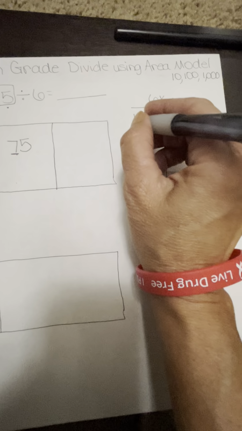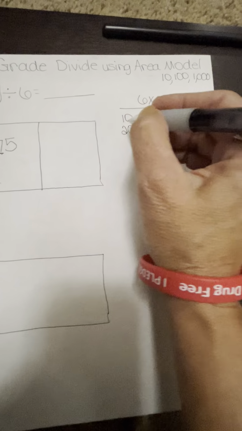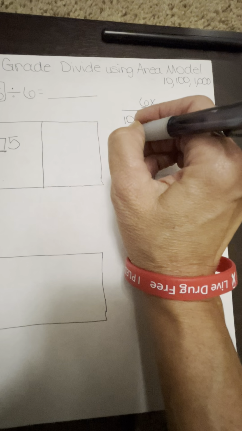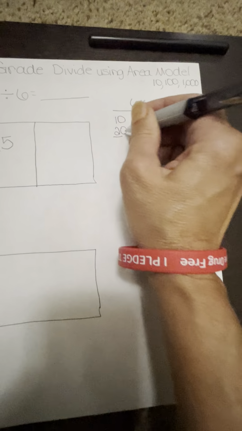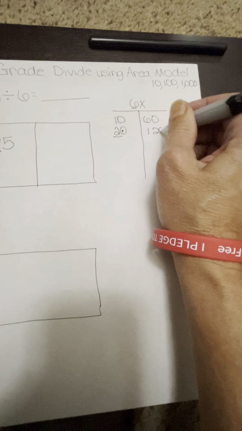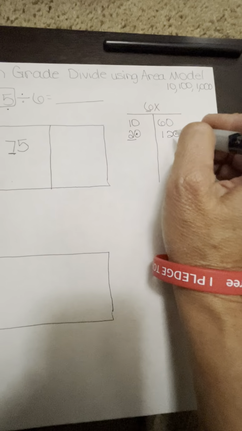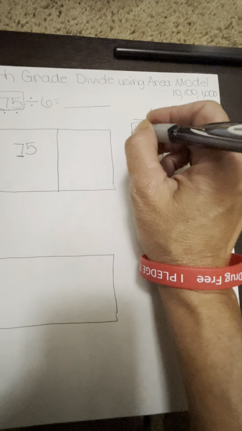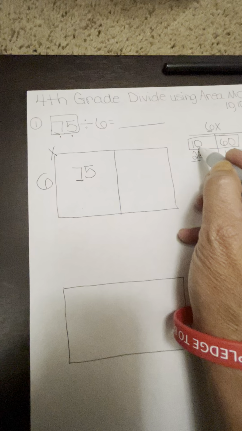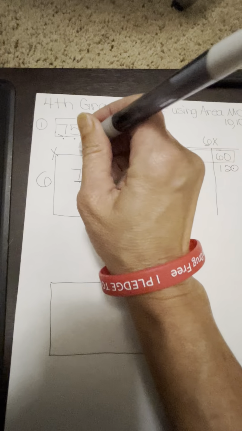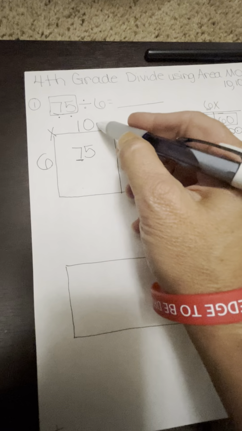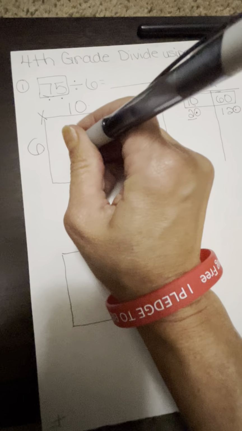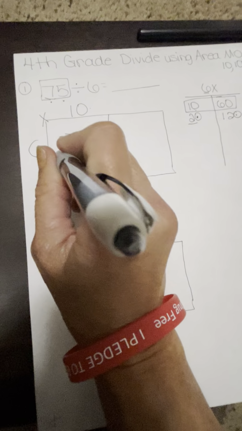I'm going to see what I can do with 6 times 20. Okay, so 6 times 2 is the basic fact. 6 times 2 is 12 times another 10 is 120. That's too much. I'm going to use 6 times 10 for 60. Our 6 times 10 goes on top of the model. And 6 times 10 is 60, so we write the 60 below the 75 to subtract.